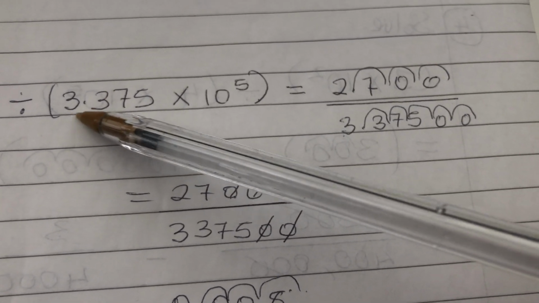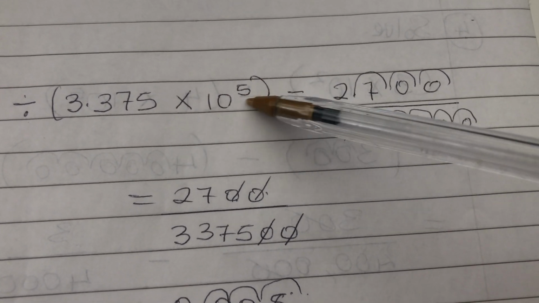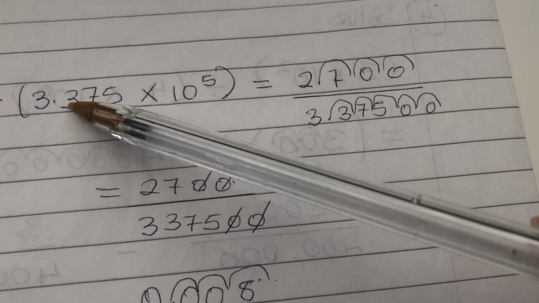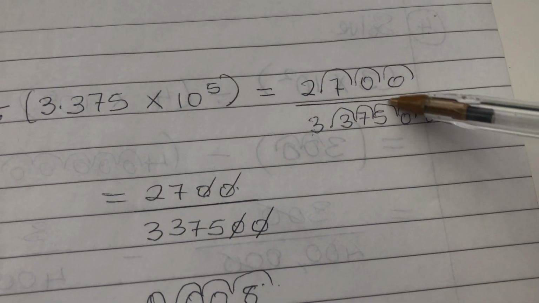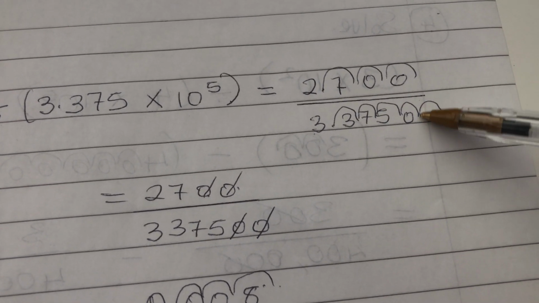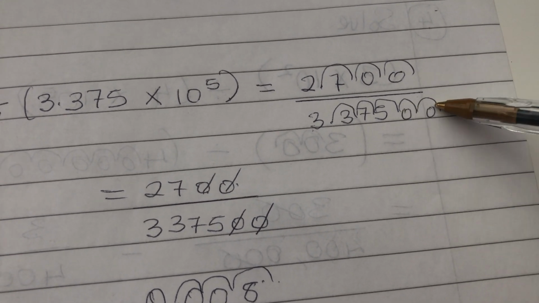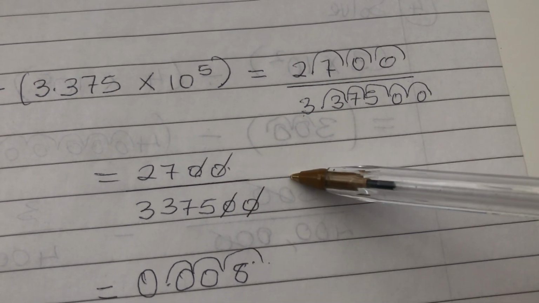Divided by 3.375 times 10 to the power 5. So here we are going to move 5 places. 1, 2, 3, 4, 5. Then 0, 0. So you cancel out the 2 zeros.